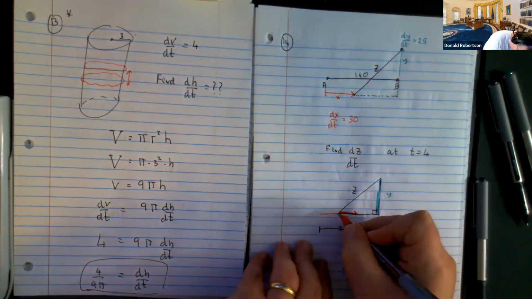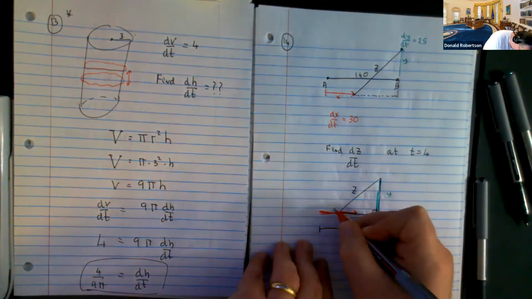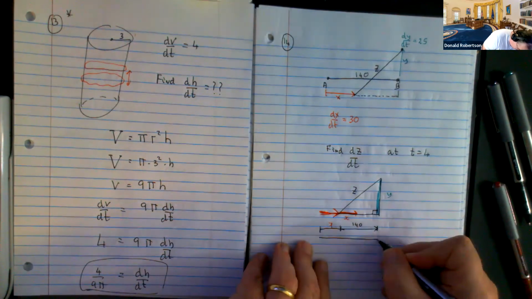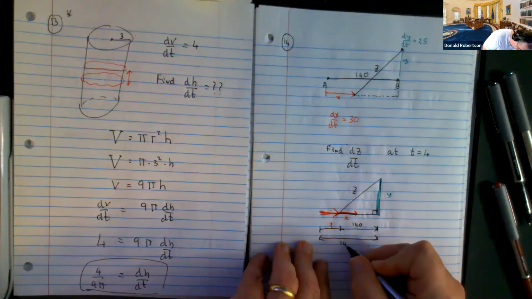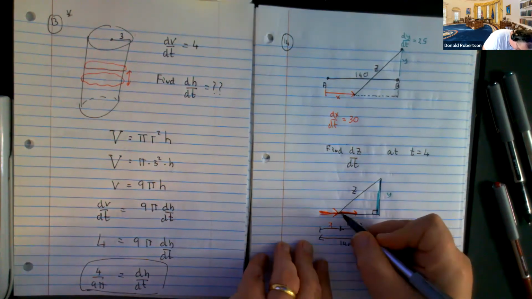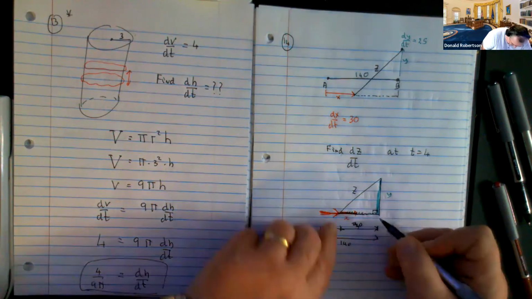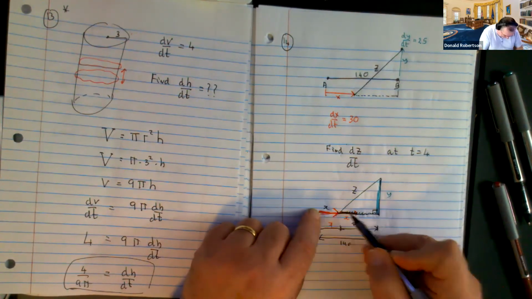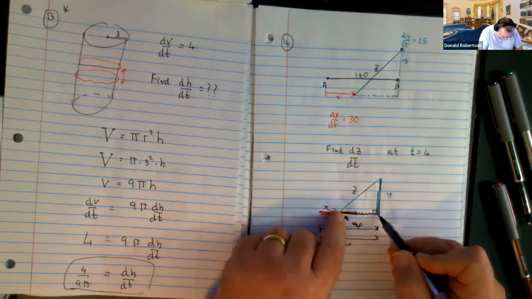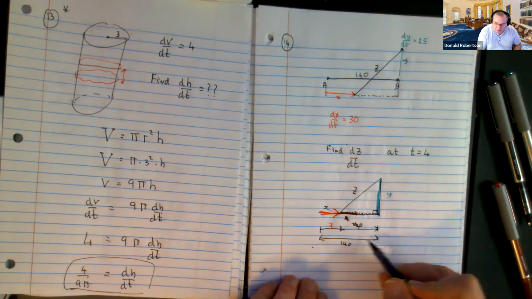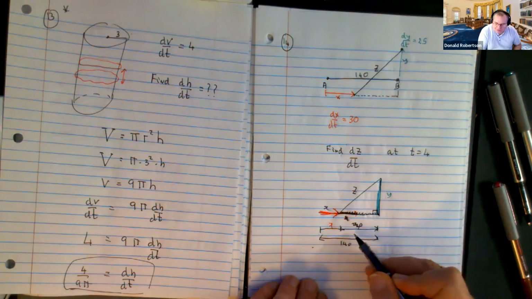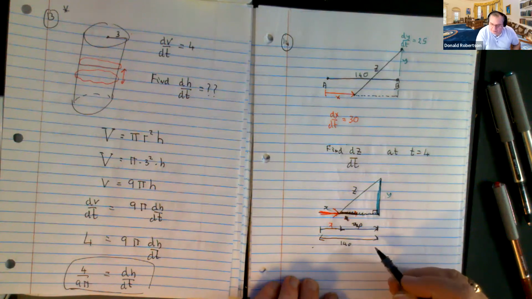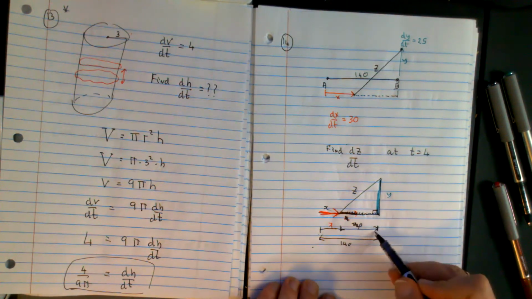My X is actually here. That's X. And the 140 is everybody from here to here. So what is this side here from here to here? The whole distance is 140, but you've eaten up X of it. So what will this piece be? 140 minus X, what's this piece? $140 minus X. Okay.